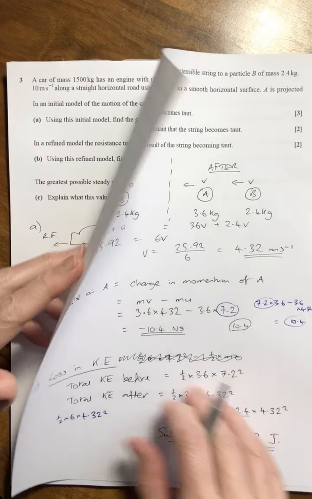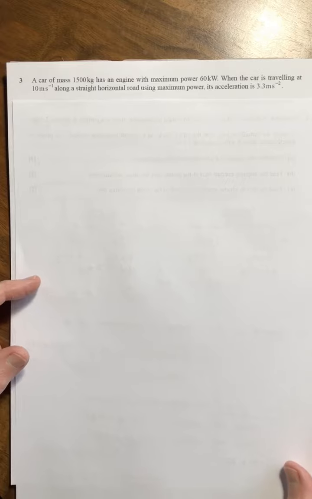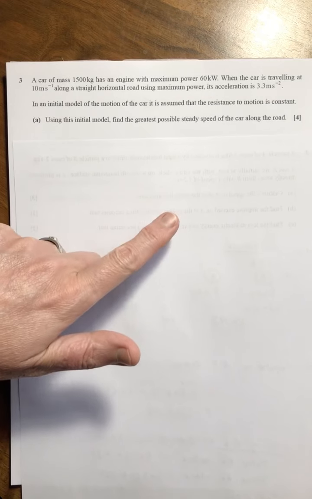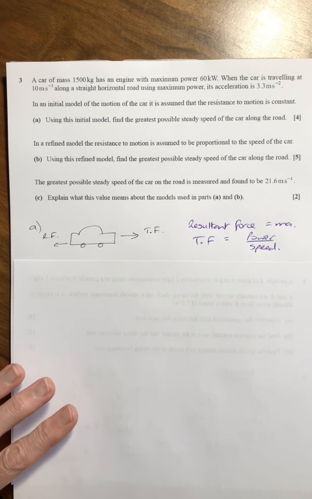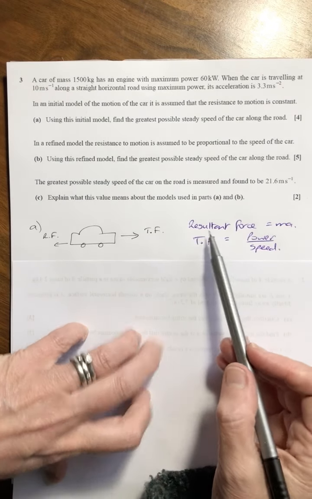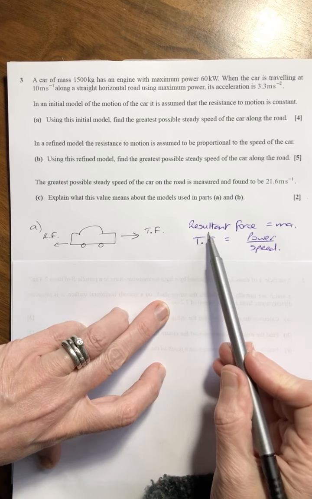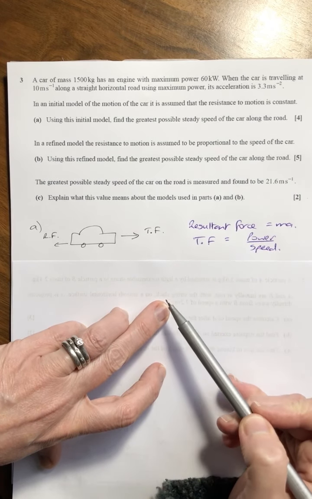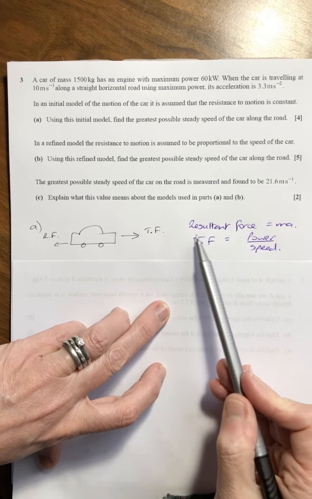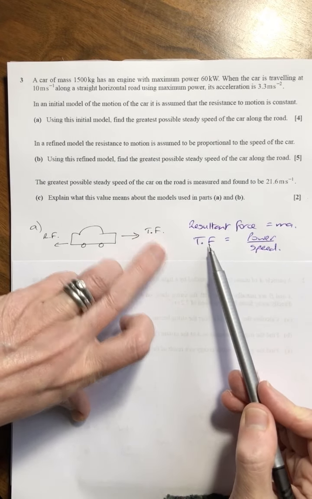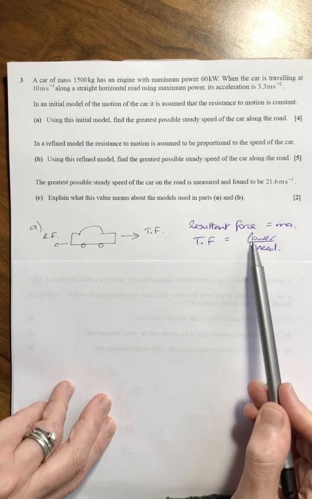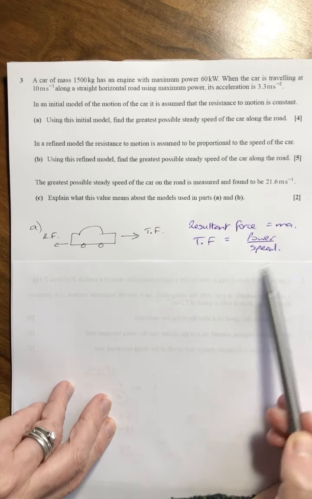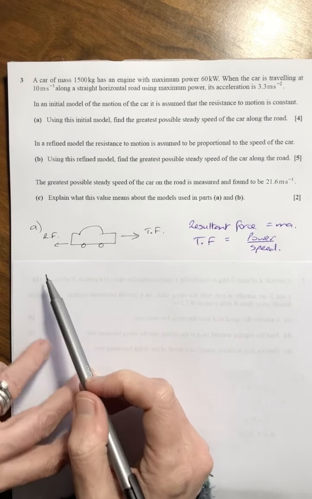Okay, right, number 3. Car, mass, power, we've got a little bit of resistance to motion happening in there as well. Essentially, you were looking at two equations. Firstly, F equals ma, but remembering it's resultant force in the direction of motion equals mass times acceleration. And then this other one here, sorry, I tend to think of it as a driving force, but tractive force is what's in the book, and it's what lots of you wrote down, so I'll try and stick to that. Tractive force is equal to power over speed. That's obviously the most useful form for this question.